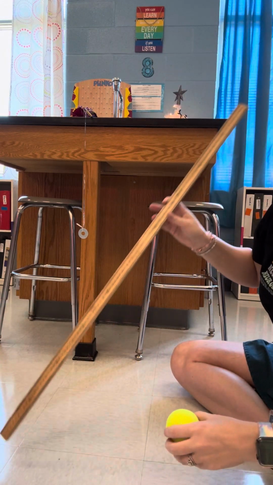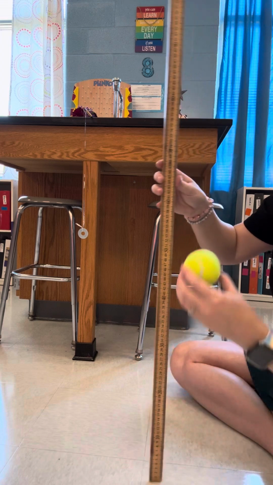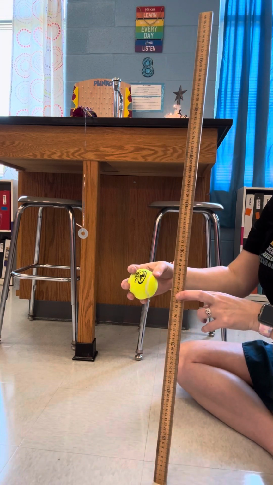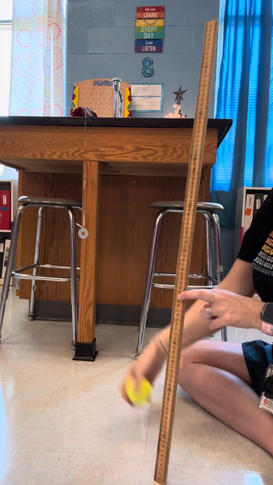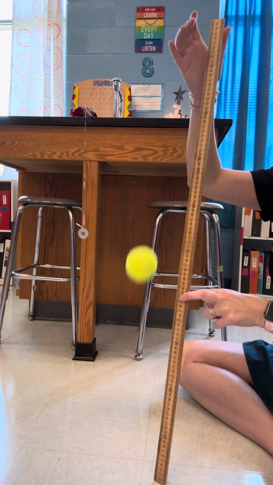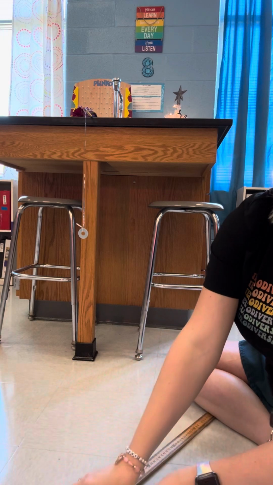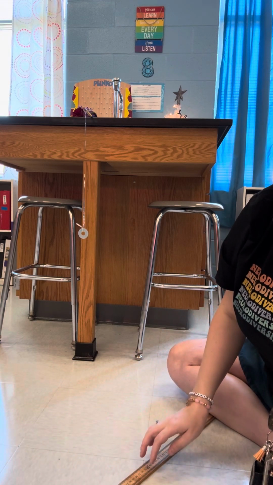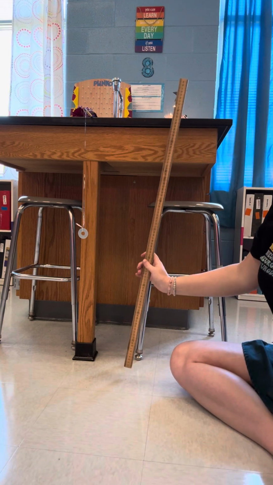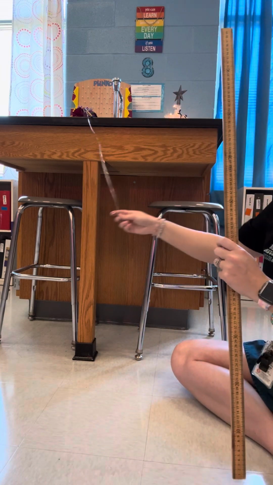Okay, so what you're looking at is the differences between height 1, which was 40 centimeters, versus 90 centimeters. Okay, so that is part 1 of the investigation. Now let's go to part 2, which is using a pendulum, and our pendulum is here.